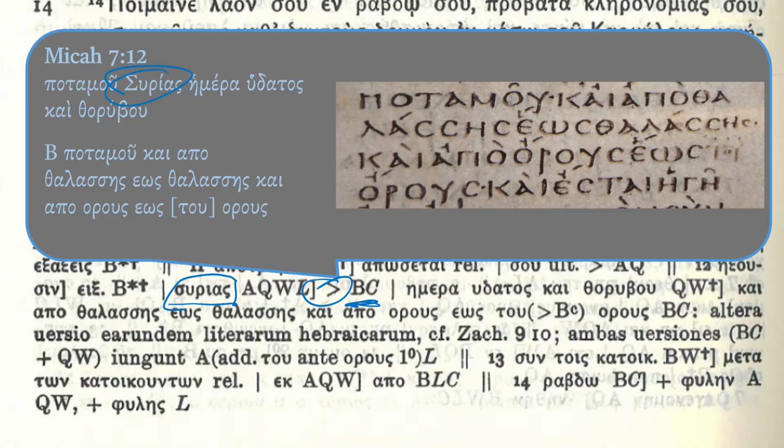So it's omitted in B. So let's find that. This is Vaticanus again. Here's Potamu. So you see that goes back over here, right here. But it goes straight to Kai. It's missing this Syrias. And so right here is where we would have expected it, but it has been omitted, which is why Rahlfs mentions that. So that's an omission in Vaticanus.